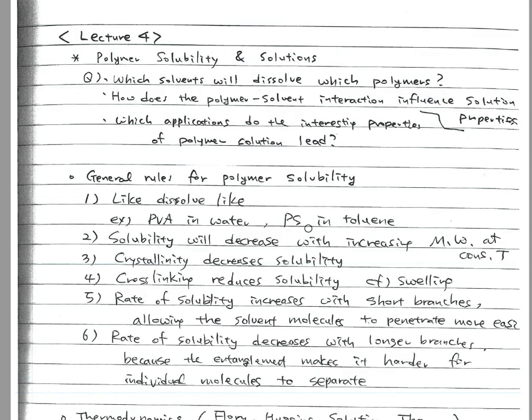Okay, this is the supplementary video lecture number 4 on polymer solubility and solutions. In the previous lecture, we learned about the molecular weight of polymers, and in doing that, we briefly introduced polymer solutions in different solvents, such as the radius of gyration, right?